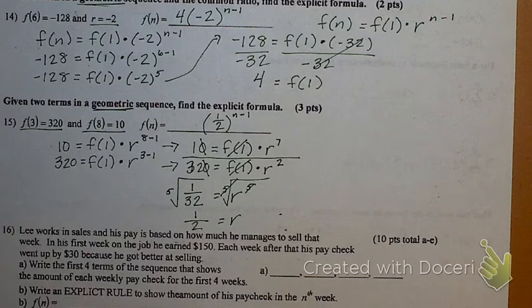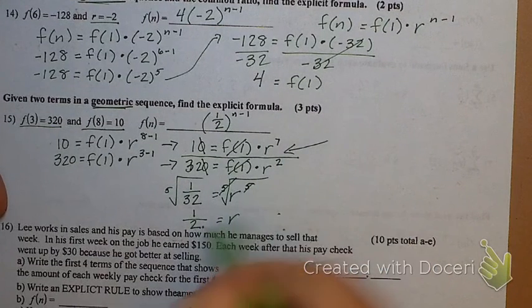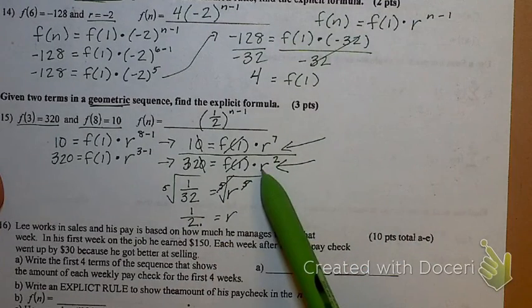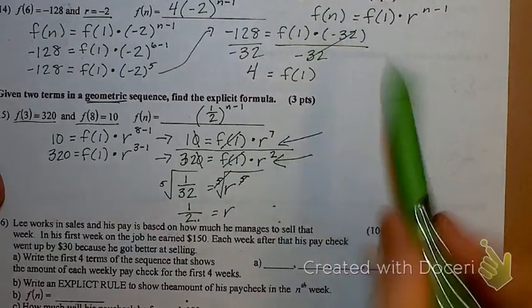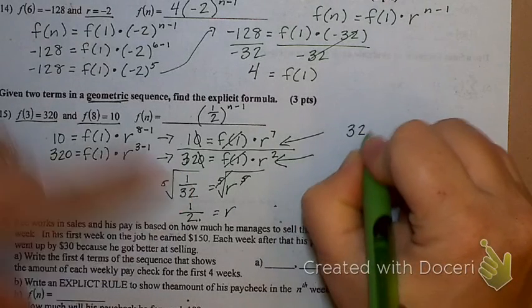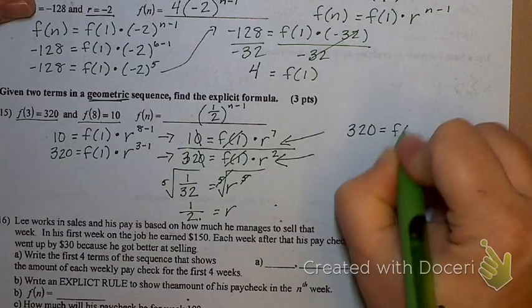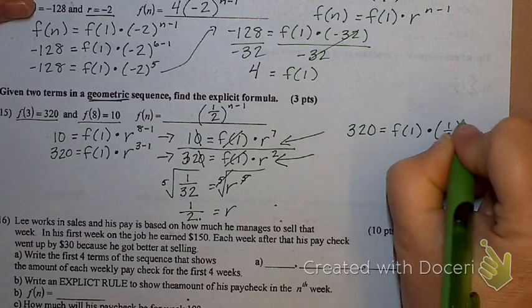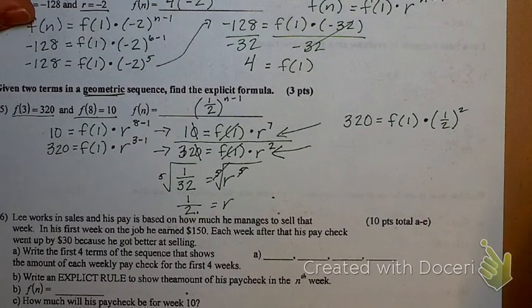How do I find f of 1? I go back and plug my new r value into one of those two equations. It's probably going to be easiest to do the one with the smaller exponents. So 320 equals f of 1 times 1/2 squared. What is 1/2 squared? 1/4.